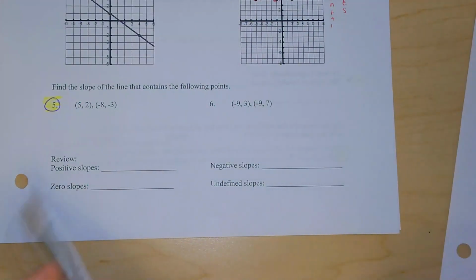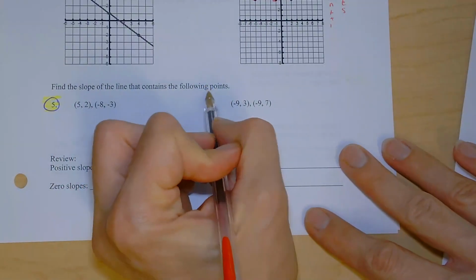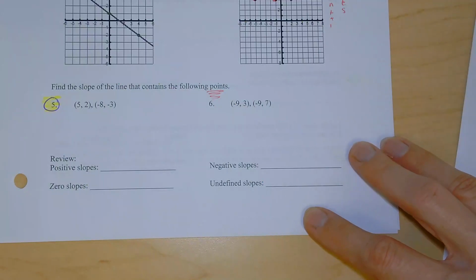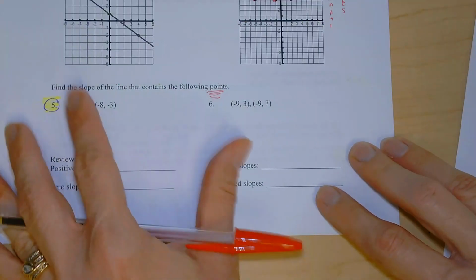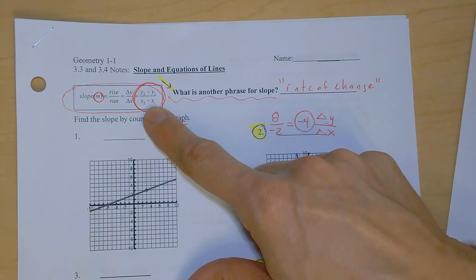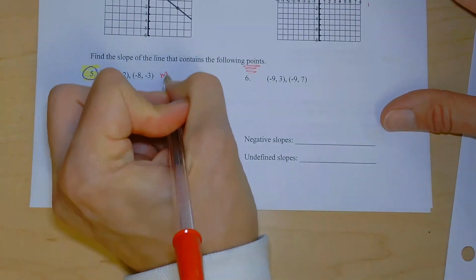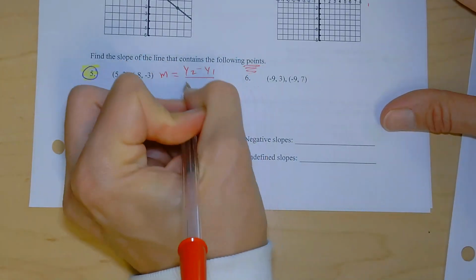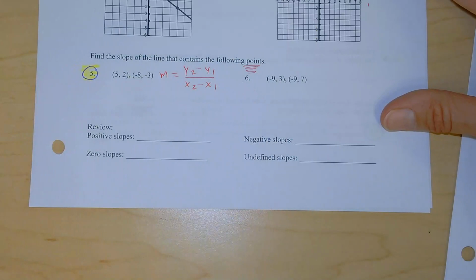Okay, now what we're going to do is we're going to move down here, and we are going to find the slope of a line given 2 points. So this time we don't have the nice handy-dandy graph. We're going to find it using the formula. So go to the top, locate your formula. This is the formula we're going to use since we have 2 points. So I'm going to copy that formula down. Slope is y sub 2 minus y sub 1 over x sub 2 minus x sub 1.